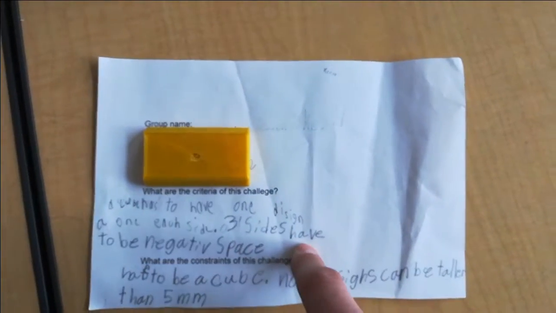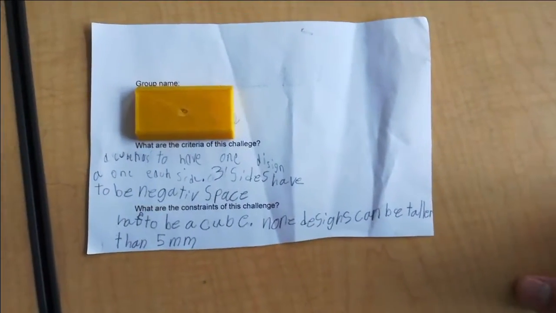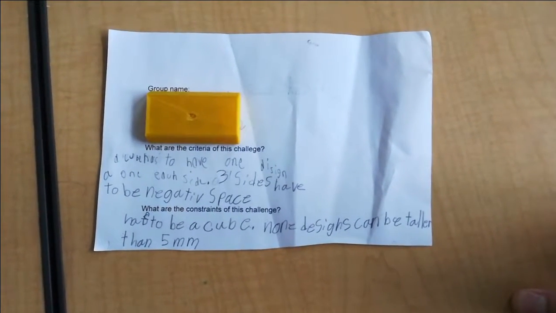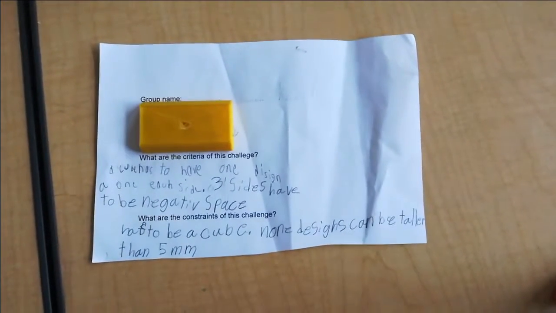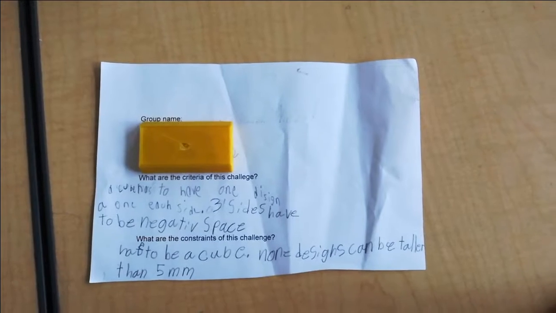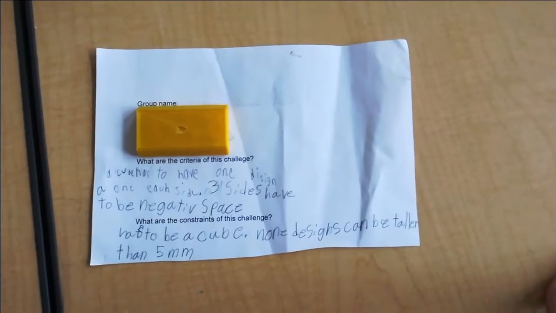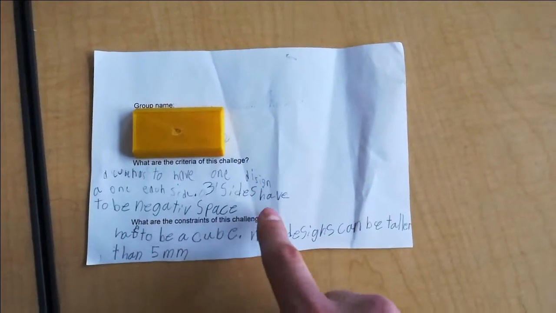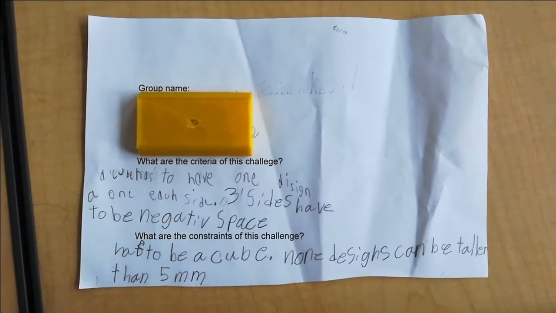I view requiring 3 sides to be negative space as, to me, a little bit more of a constraint than a criteria. The constraint being they all have to have designs, and then you're limited. Making 3 of them be negative space limits your design options. So you could not create a die that has bumps on it for 1, 2, 3, 4, 5, and 6. You would have to alter your design. So I view that as a constraint. It is a limitation. It prevents you from having total freedom in your design.